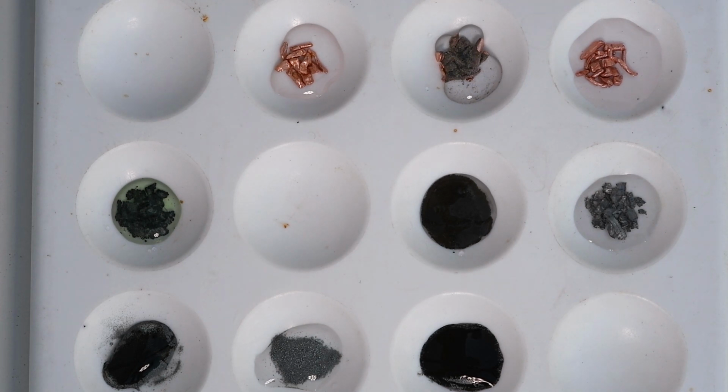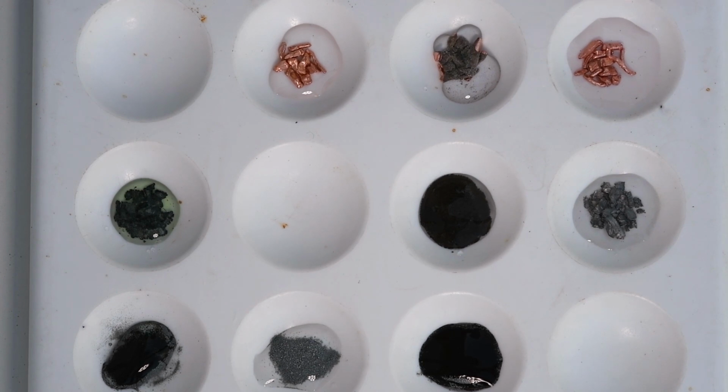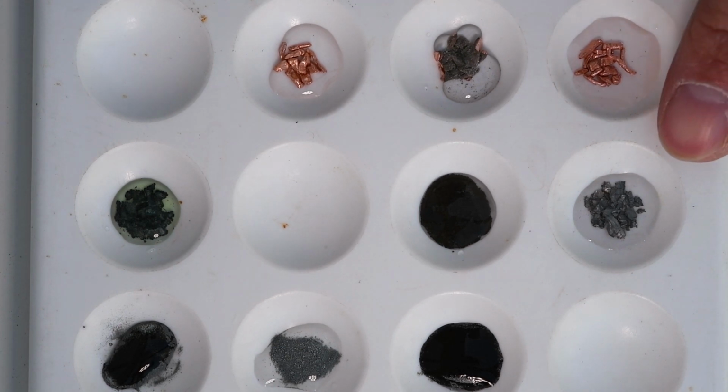And then finally, with this experiment here, we have copper with zinc nitrate. So copper is less reactive than zinc, so is unable to take the place of the zinc, and so we keep the same substances.